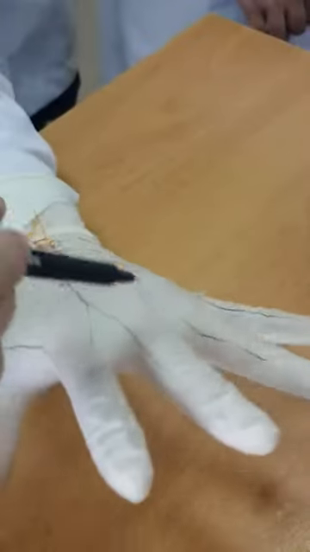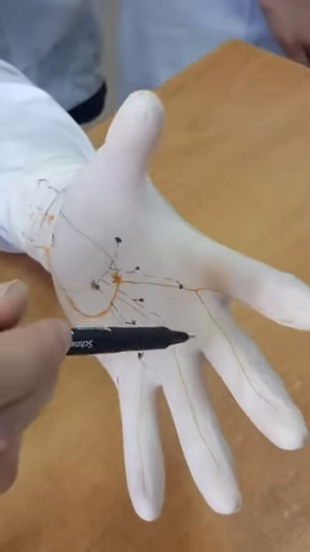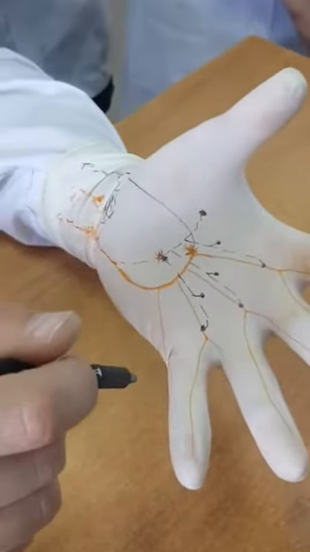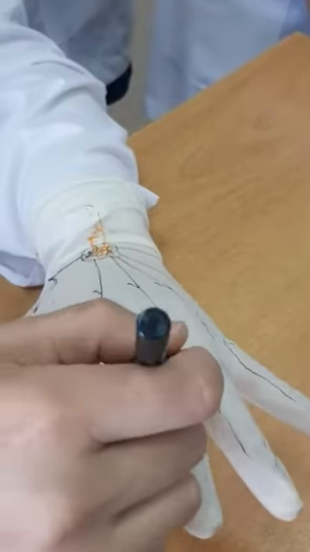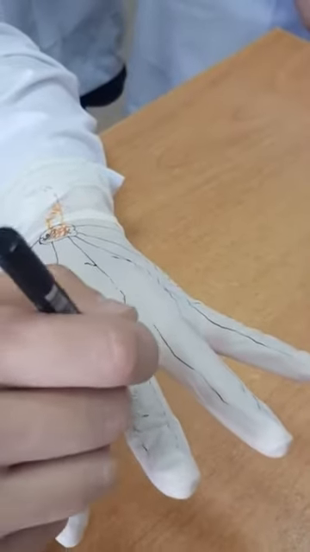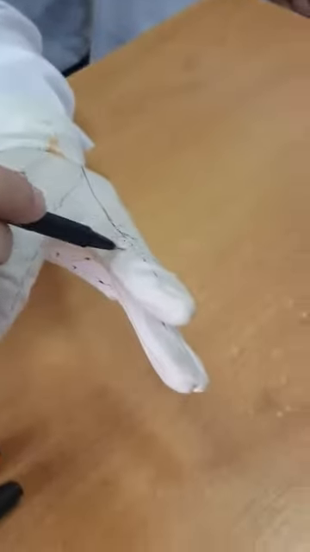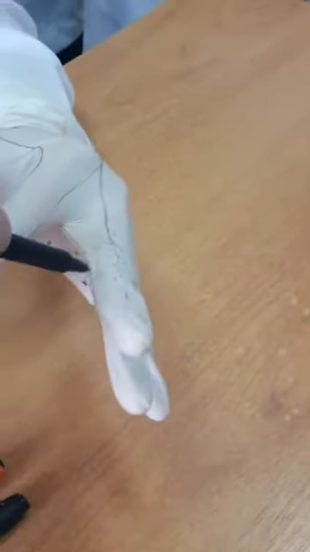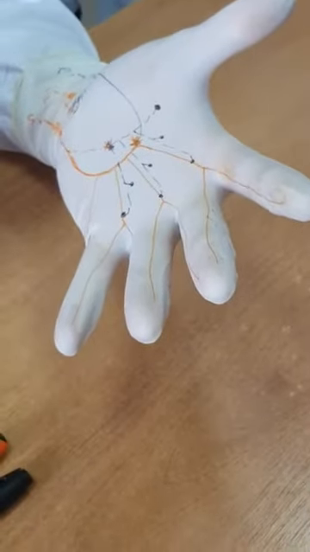And finally, all these arteries, arteria digitalis dorsalis and arteria digitalis palmaris propria, can be united with one another with the help of anastomosis. This artery gives many branches and this one too. And these arteries anastomose with one another. Same here, here and here. But these two with one and a half fingers are left.